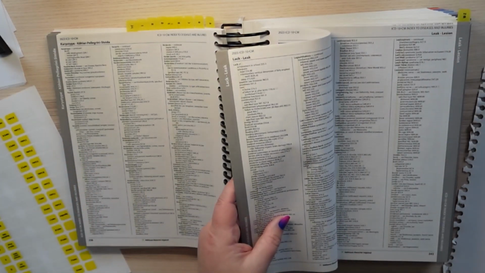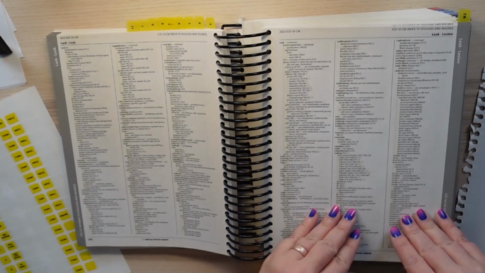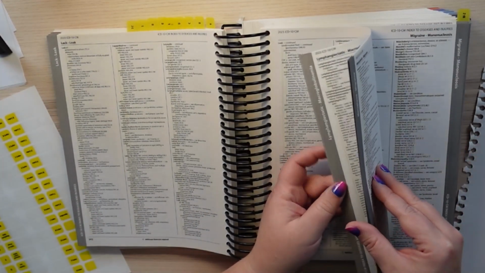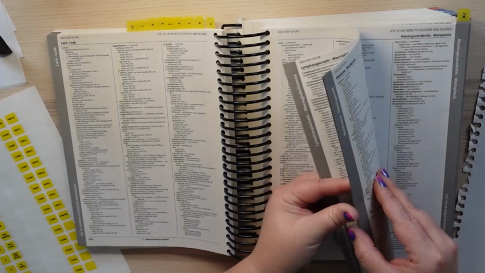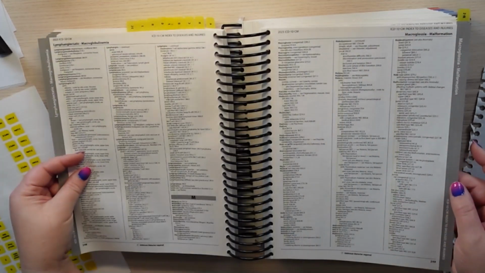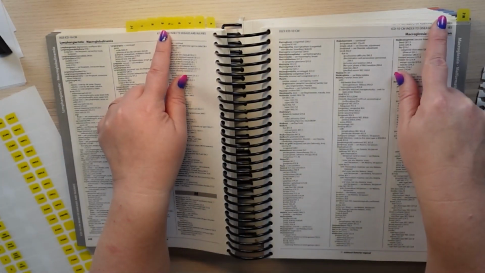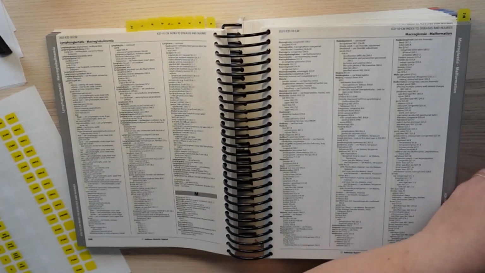My next one out of here is M. So I'm going to look for my M. Where do the M's start? The M's start up on this page. But again, I'm not going to put the tab here. I want everything to be aligned up on the right-hand side. So we're going to put the M over here.